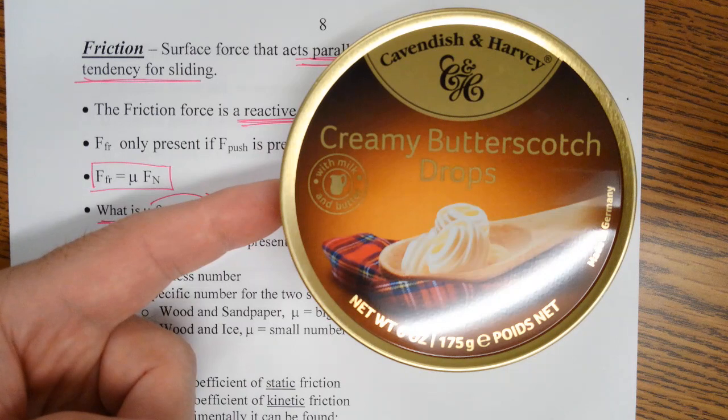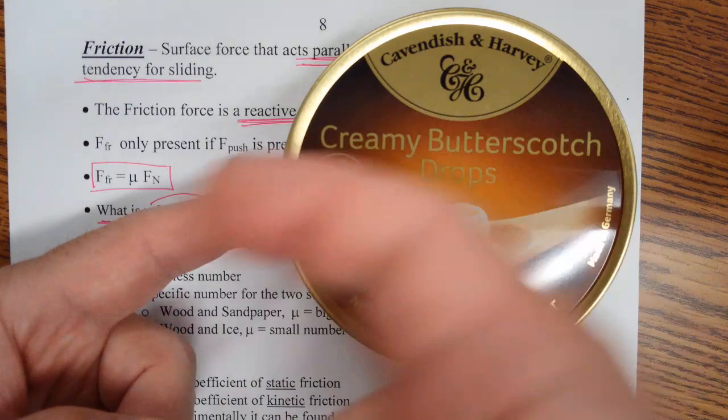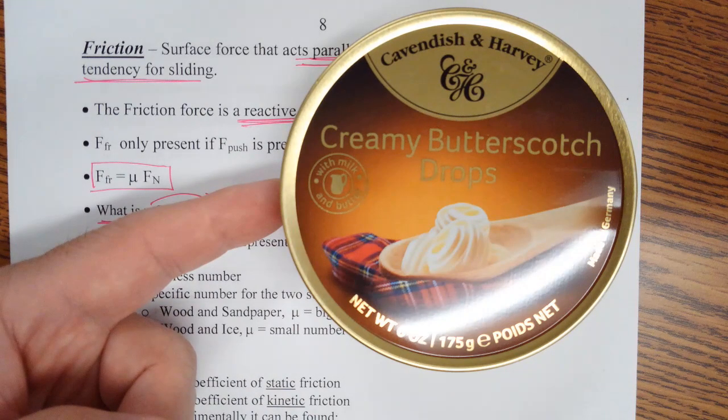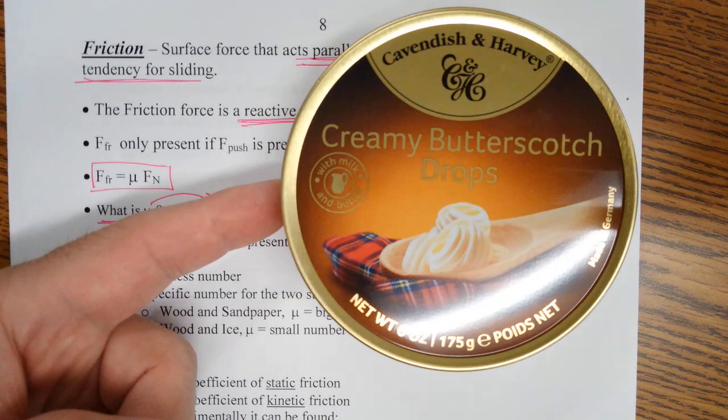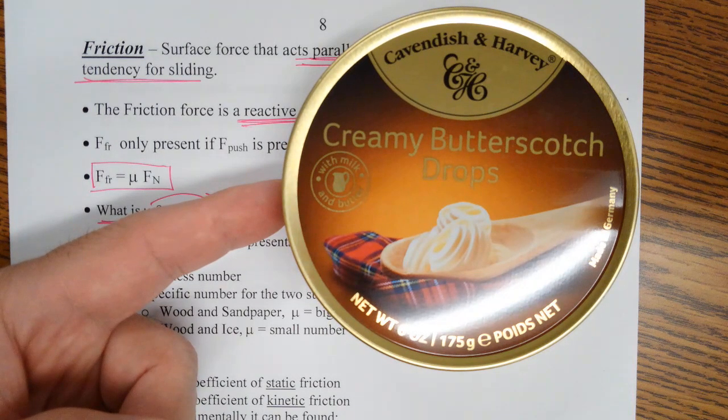Still not going to accelerate because my friction is maximum of 50. So the frictional force that's opposing my 49.99999 newtons is going to be exactly the same value as my force push, which is 49.99999 newtons.